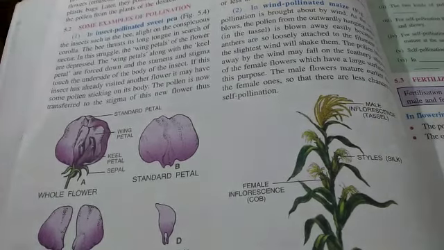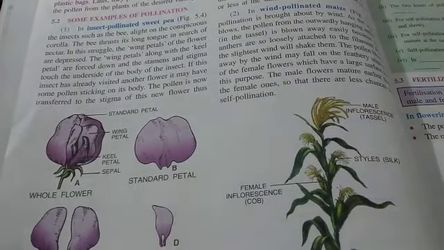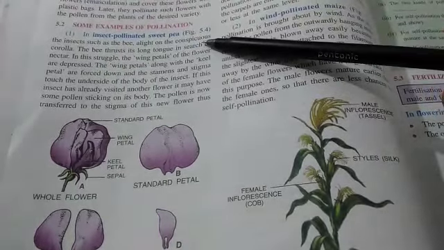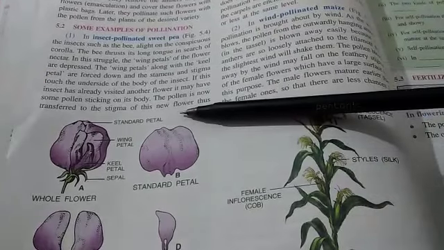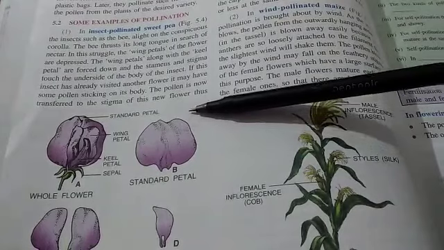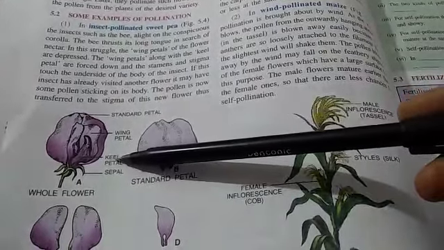Then, an example of an insect pollinated flower is sweet pea. All of you, I think, know sweet pea, which is off season now, otherwise we could have brought it. The sweet pea flower has three different types of petals.